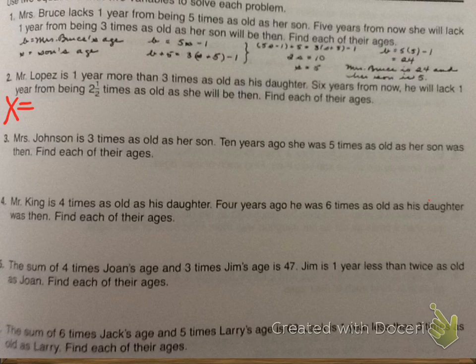Then we get to age problems. We want to make sure we read these carefully. In this case, Mr. Lopez is 1 year more than 3 times as old as his daughter. 6 years from now, he will lack 1 year from being 2.5 times as old as she will be then. Find each of their ages.